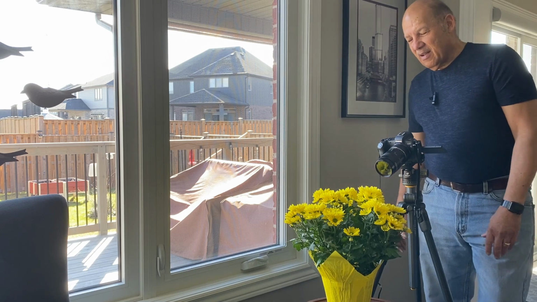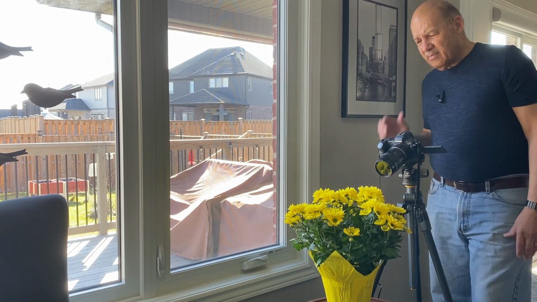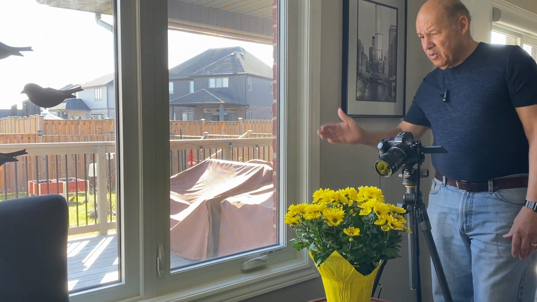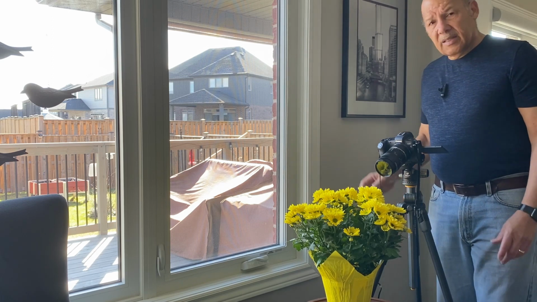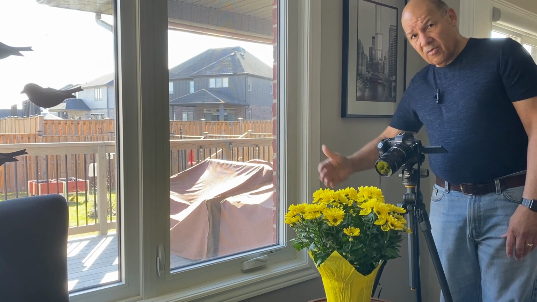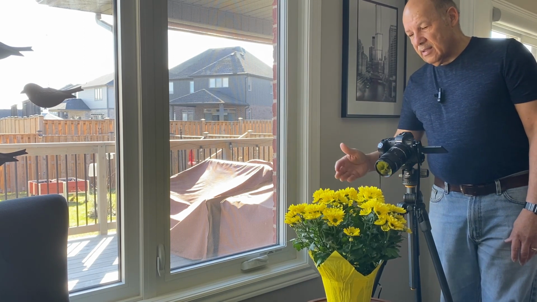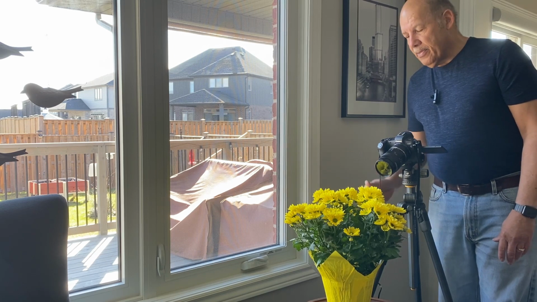So, anyways, as you can see, I'm in the corner of my house here, where we have a nice window with some daylight coming in. But I have to tell you something, the daylight, even if it's not direct sunlight, it's still a harsh light for these flowers, especially.